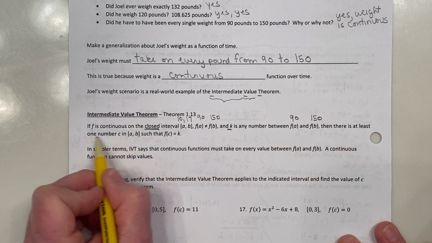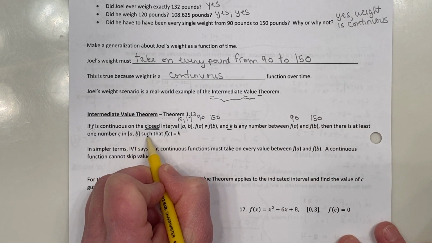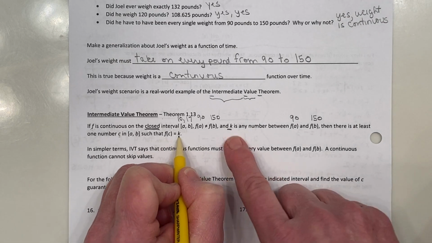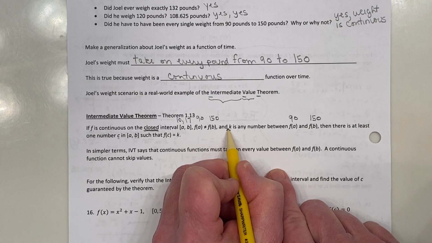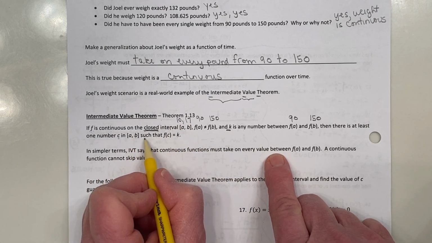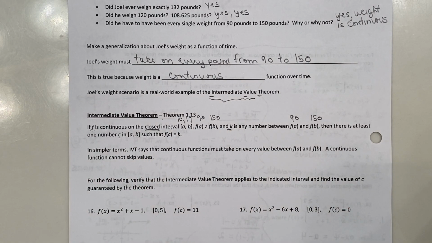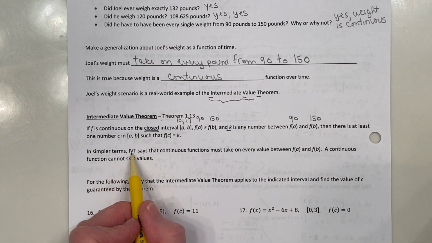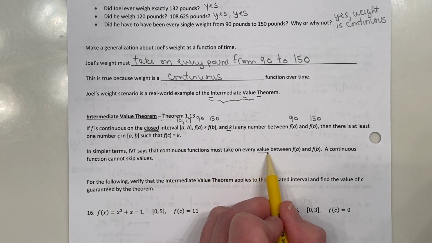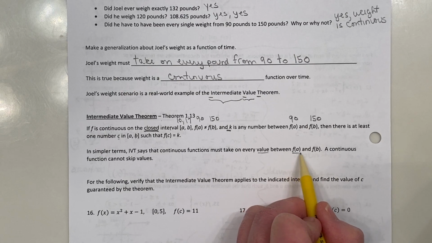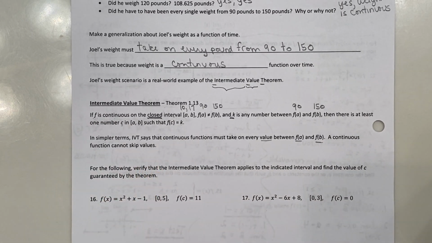there had to have been at least one number C, or age, between 10 and 17 such that his weight was that K value. So if K was 120 pounds, then somewhere between his 10th and 17th birthday, he had to have weighed 120 pounds. So simply, the intermediate value theorem says that continuous functions must take on every value between the two y values at the endpoints. We can't skip values.